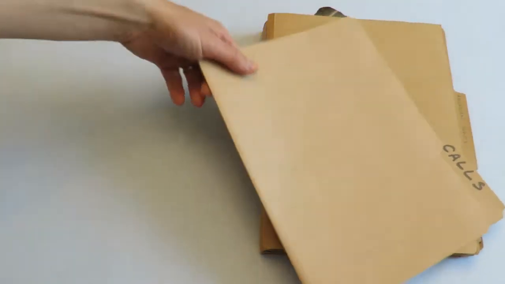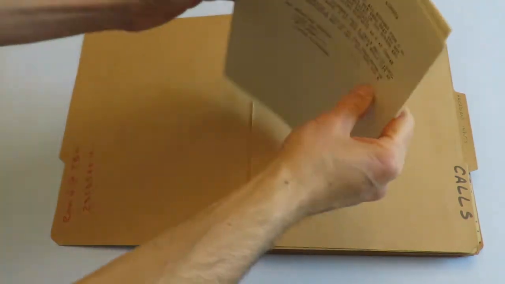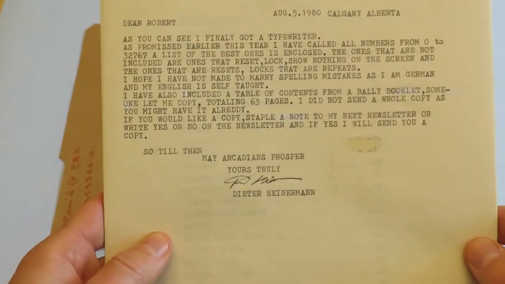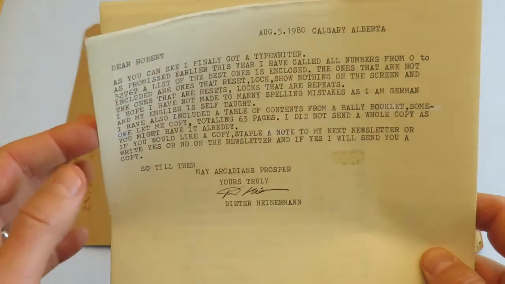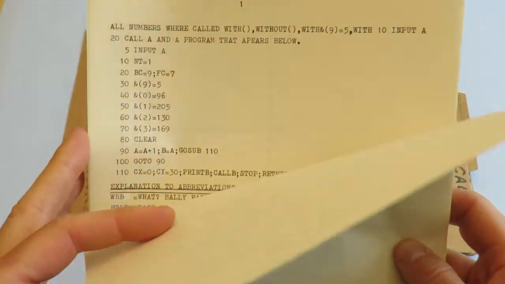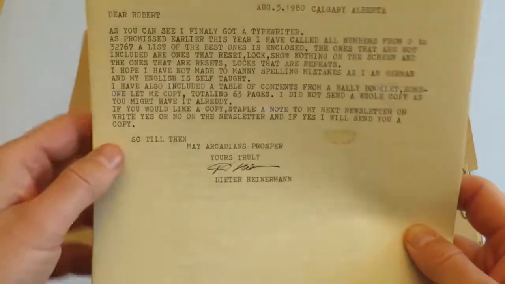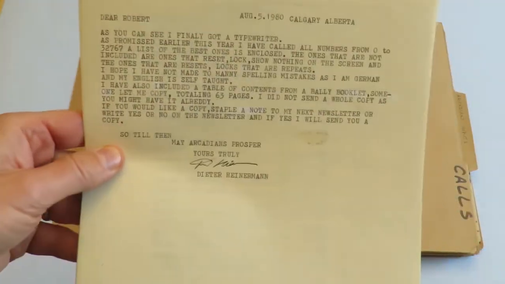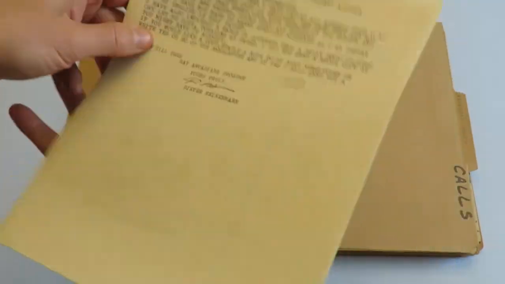This folder is called Calls, and I think there's only one person here, and this was sent to Bob by Dieter Heinerman, and this person was, I think, someone who attended the University of Chicago, if I remember correctly. I've seen his name a few times pop up. It's interesting how some people will attack a problem, and I'll go into that in the next episode, but I'll show you what this is.